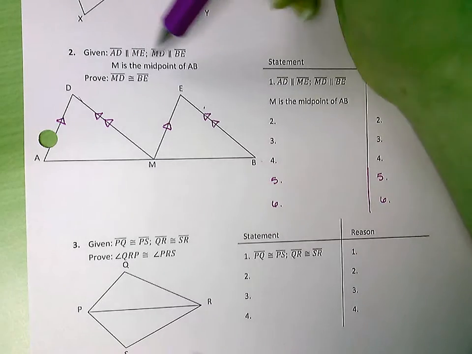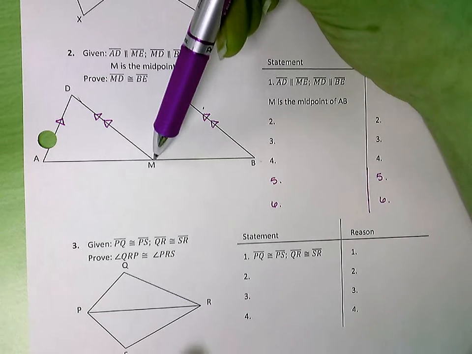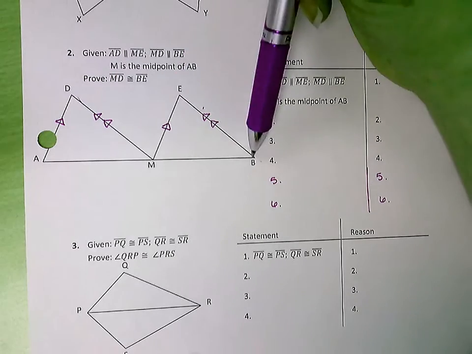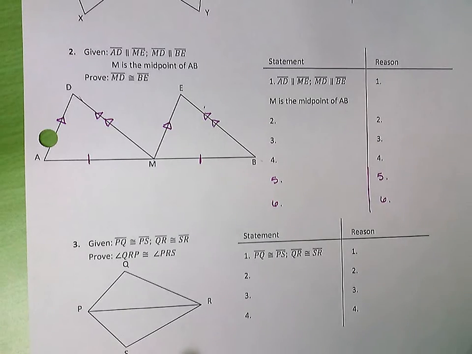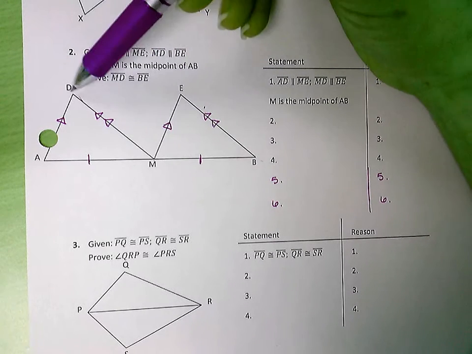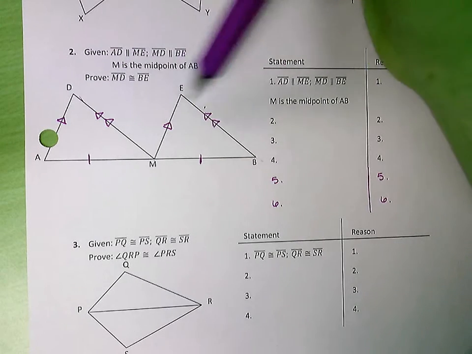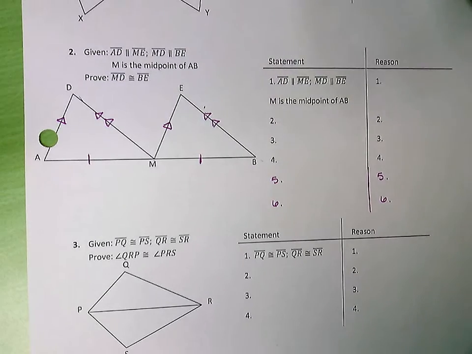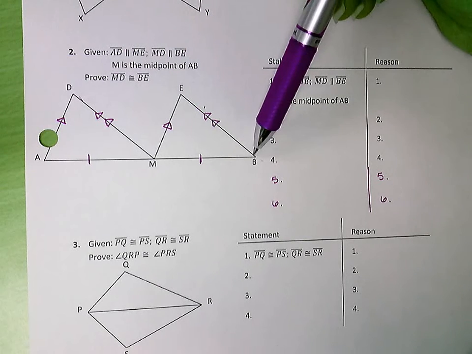I'm also given M is the midpoint of AB. If M is this midpoint, what do I know about those segments? Both of those would have to be congruent to each other. Since M is that midpoint, I'm going to label that. Now, what I have to prove is that MD is congruent to BE. So these two segments are congruent. Again, to do that, I can prove these two triangles are congruent, and then their corresponding parts are.